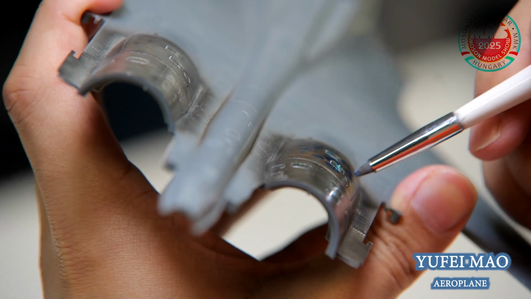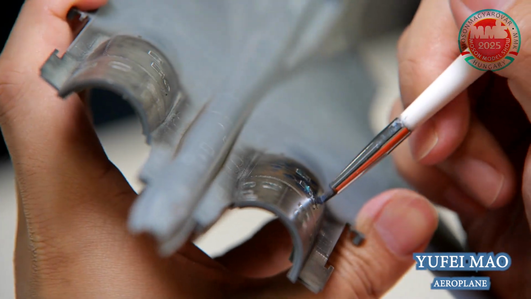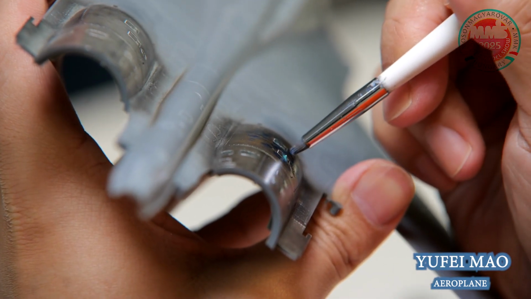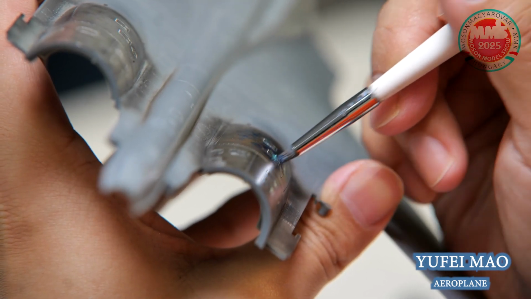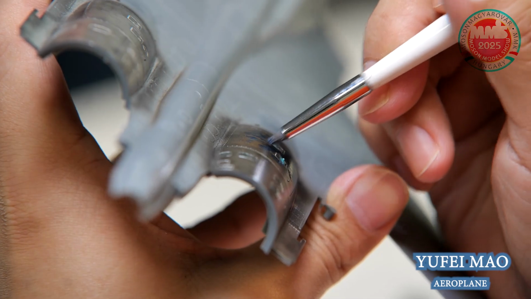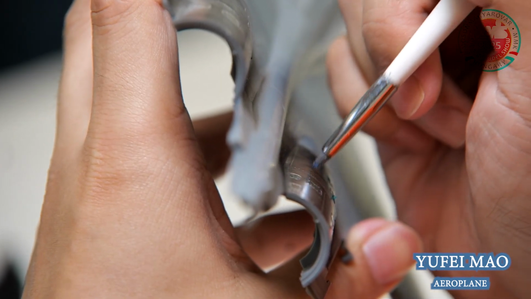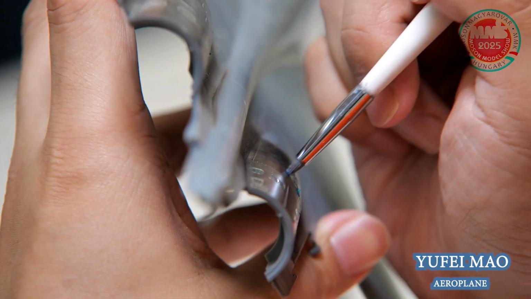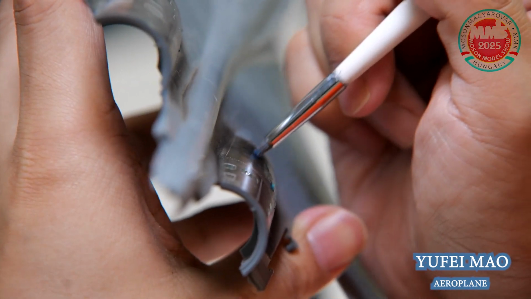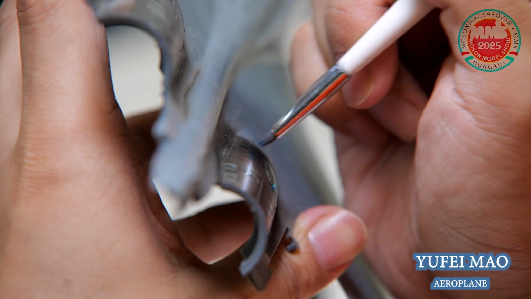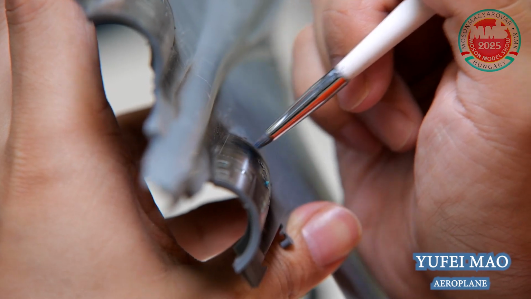Enjoy. Blend it little by little. I think this is really fun to do little by little.